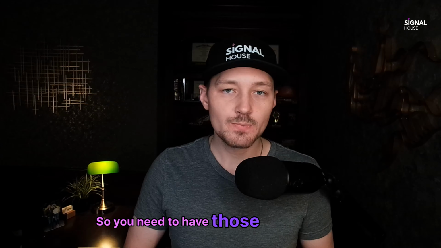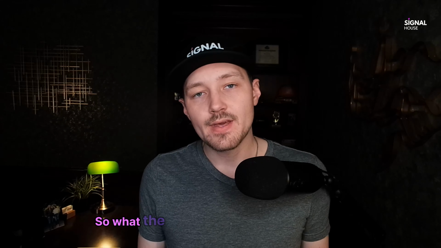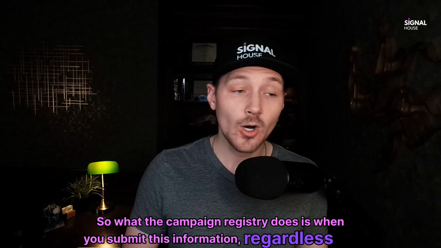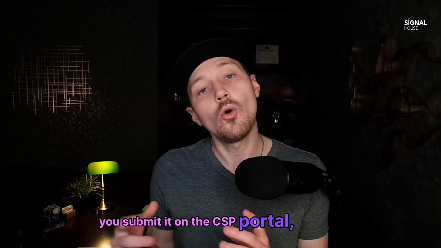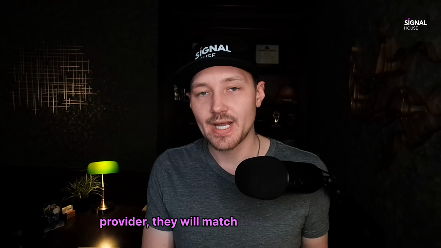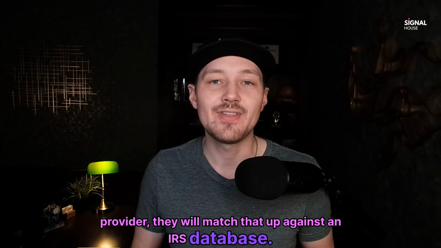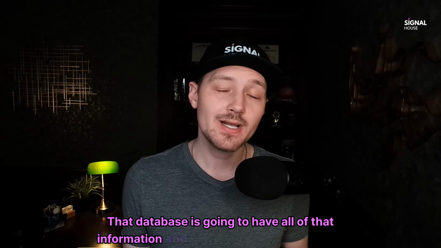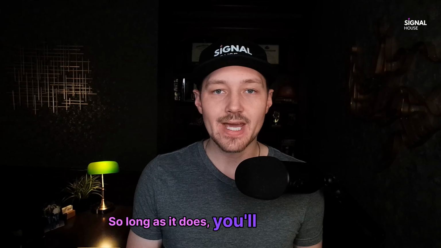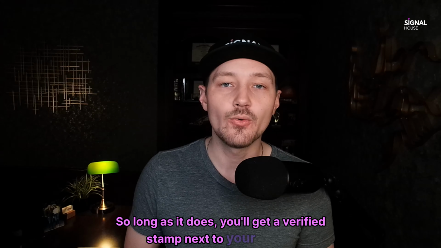So you need to have those pieces of data. What the campaign registry does is, when you submit this information, regardless of if you submit it on the CSP portal or directly to your messaging provider, they will match that up against an IRS database. That database has all of that information, and it's going to double check if the EIN and the company name and address and everything that you entered checks out. So long as it does, you'll get a verified stamp next to your brand.